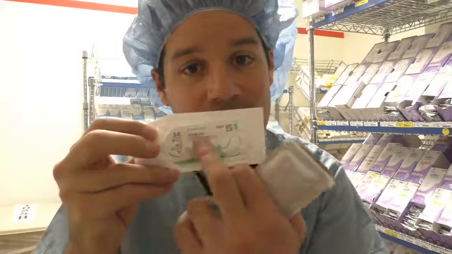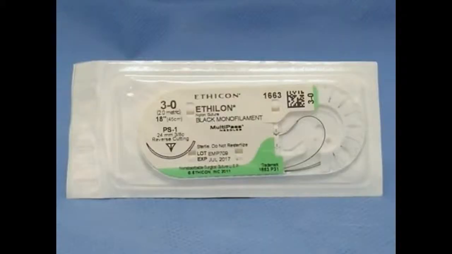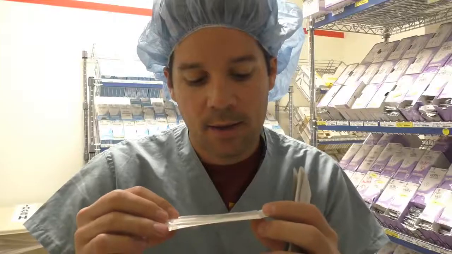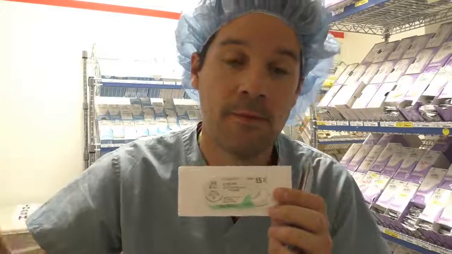The second monofilament I have for you is the nylon, also known as the Ethilon suture. This monofilament suture, non-absorbable, is also black in color, just like silk, but the packaging is green. What's the big difference between the silk and the nylon? Think about it. Remember, silk is multifilament, nylon is monofilament.